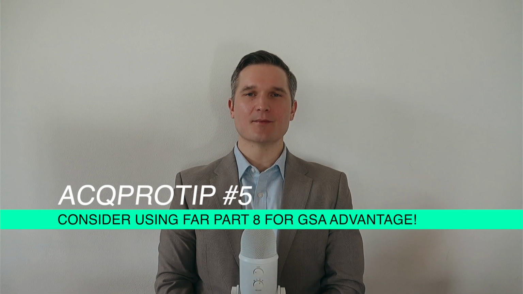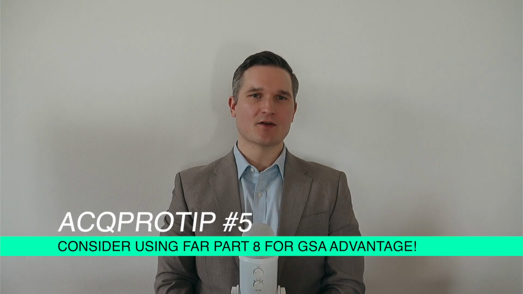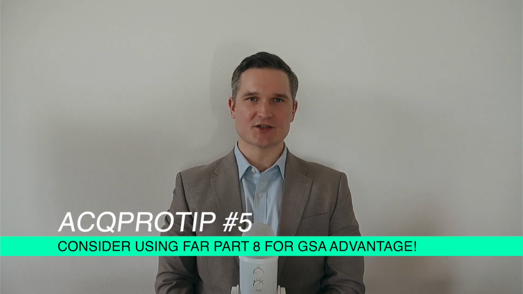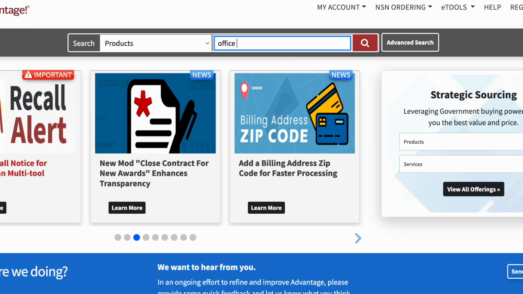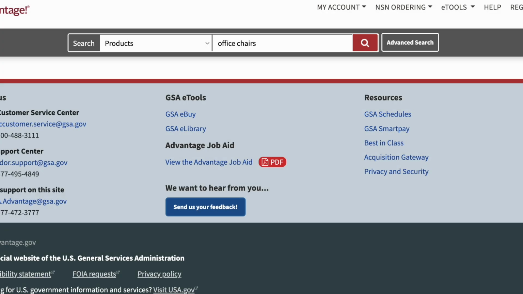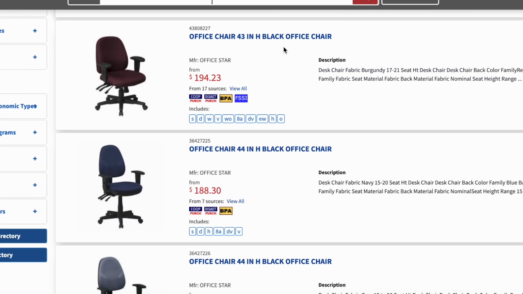Acquisition pro tip number 5. Consider FAR Part 8 when ordering from GSA Advantage. Instead of posting a combo, FAR 8.405-1 allows ordering activities to survey at least 3 scheduled contractors or justify fewer and award to the vendor providing the best value. This approach eliminates the need for a public posting and streamlines the action significantly.